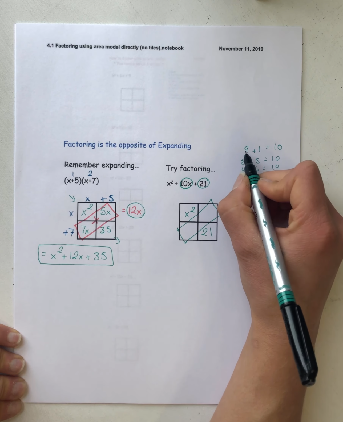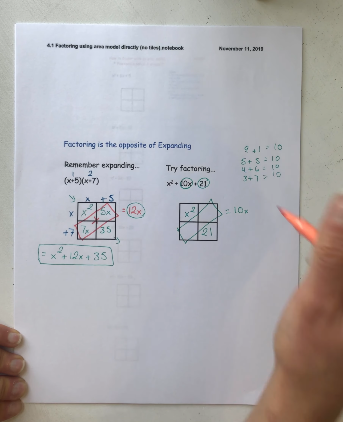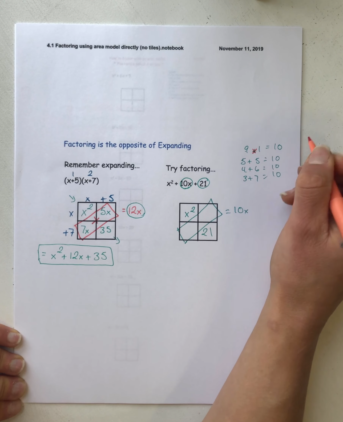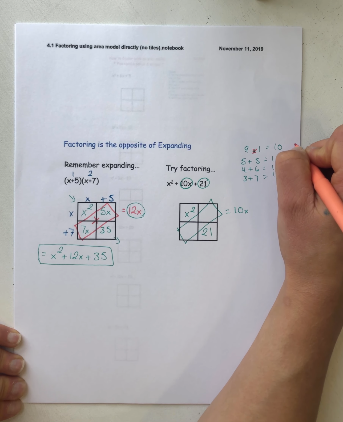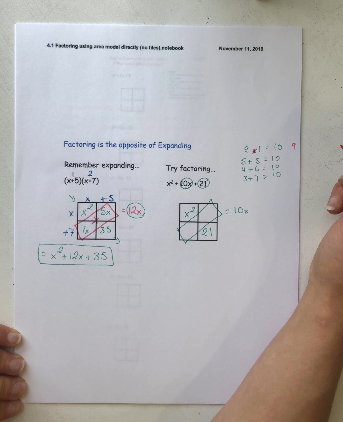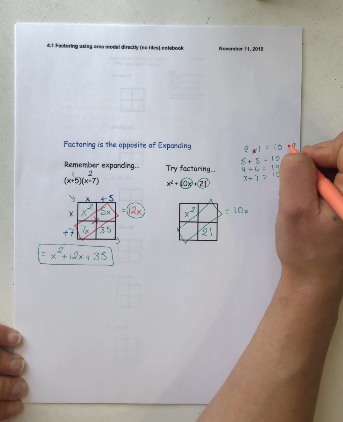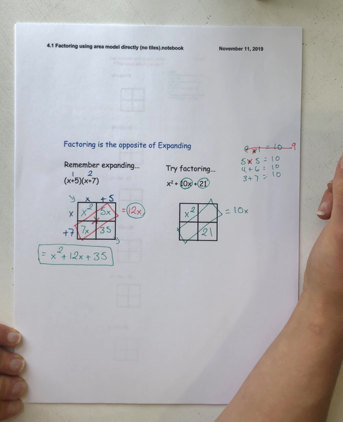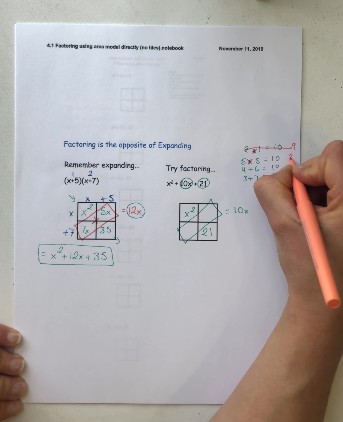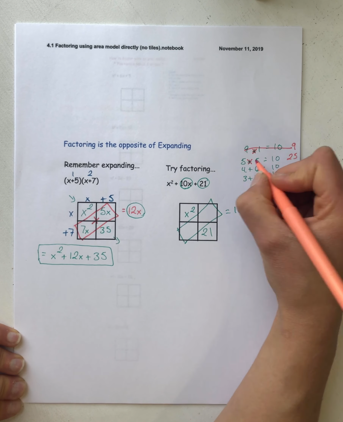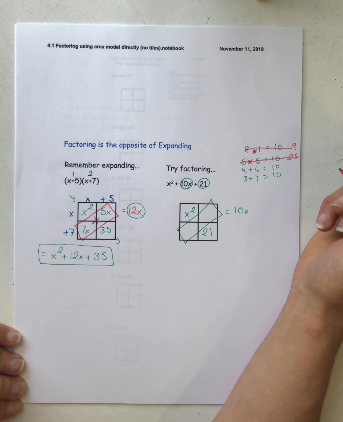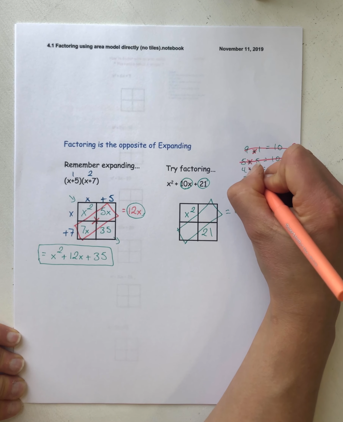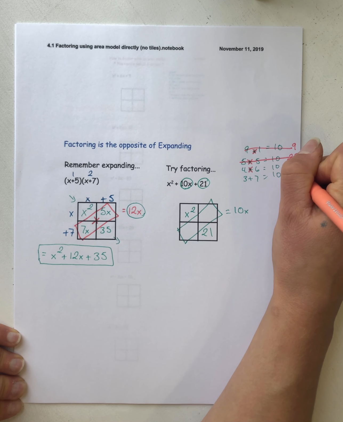Well, let's find out. 9 times 1 is going to give us 9. No, that's not 21. So that one doesn't work. 5 times 5 is going to give me 25. Well, that's not going to work either. 4 times 6 is going to give me 24.